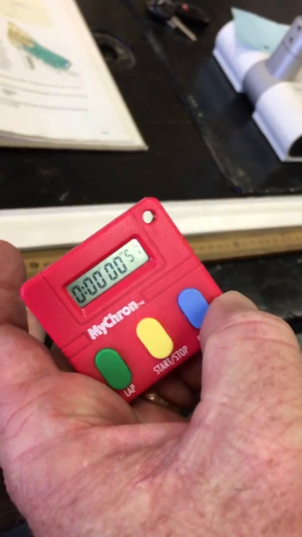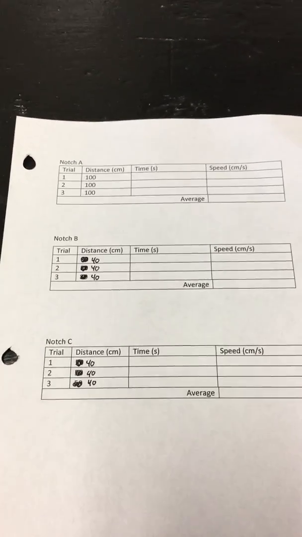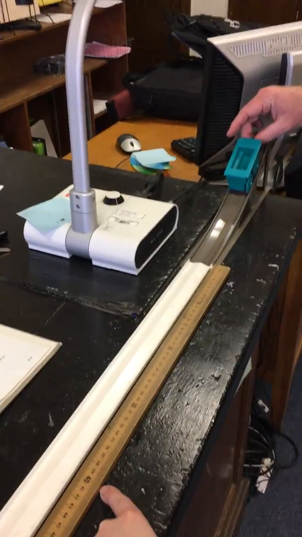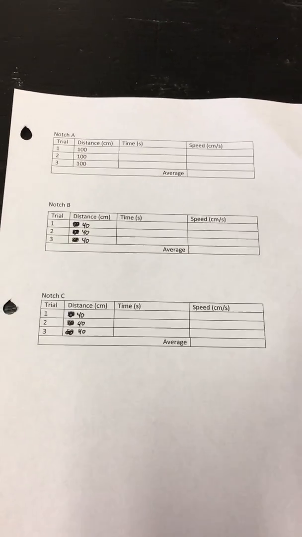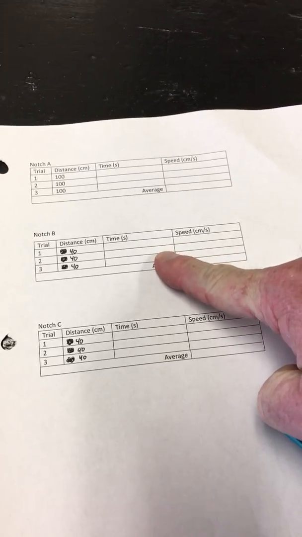We got about 0.51 seconds, so please record that into your first table right here. Let's do it again. Pretty close again, 0.58. Record that into your second box.